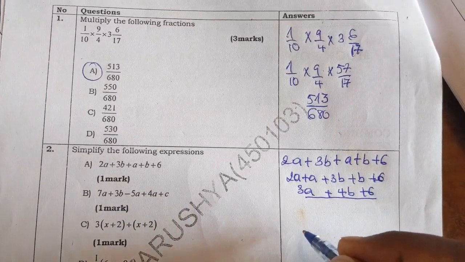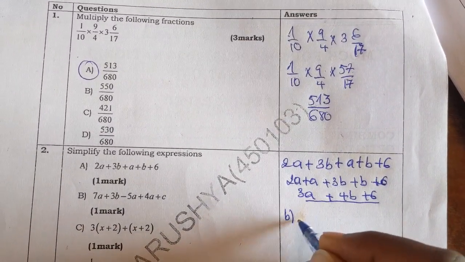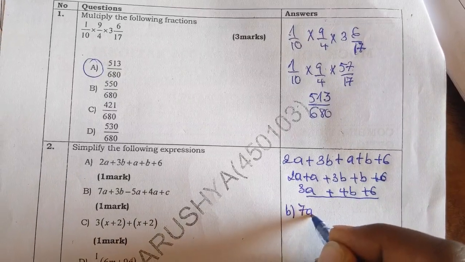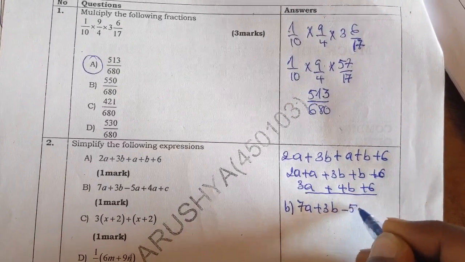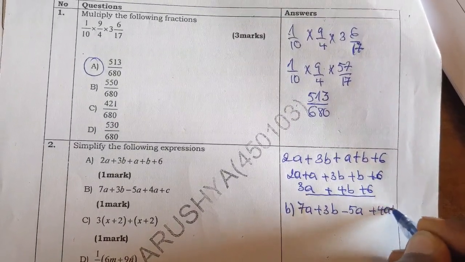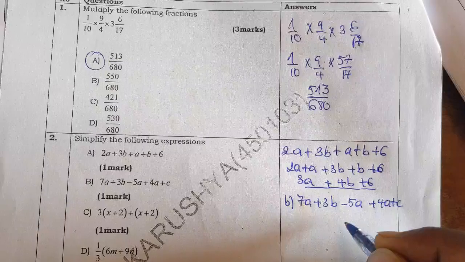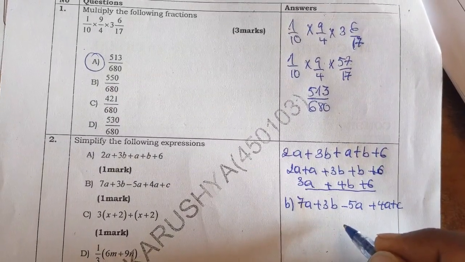And then b here, we have 7a plus 3b minus 5a plus 4a plus c. And then we are going to group a and b themselves, even c itself.